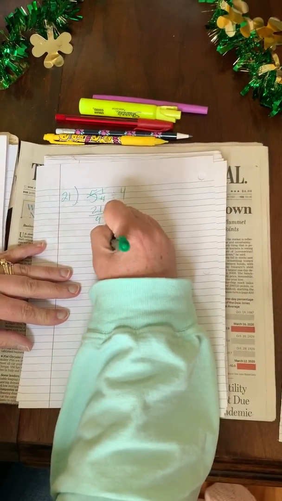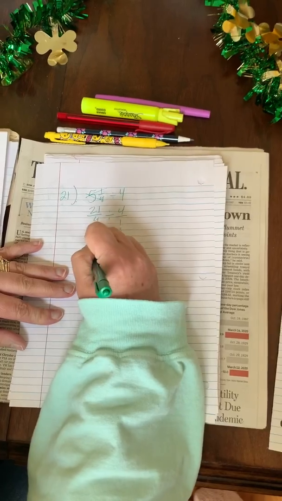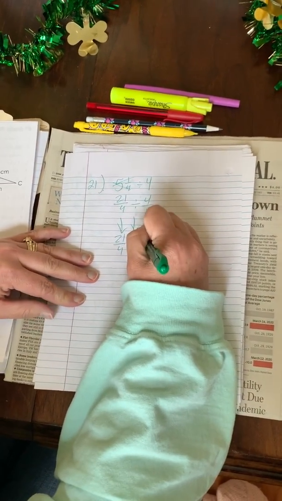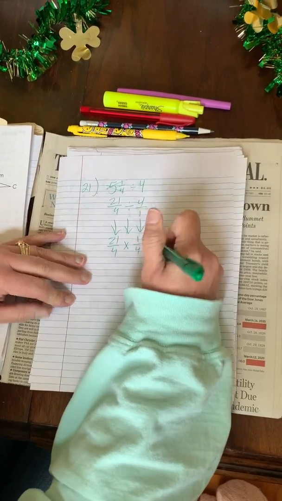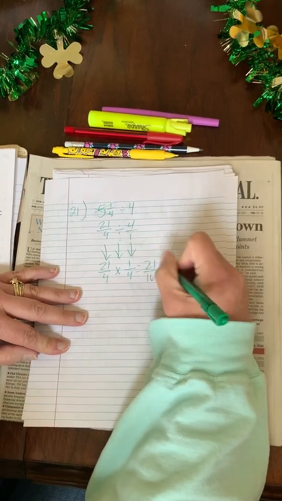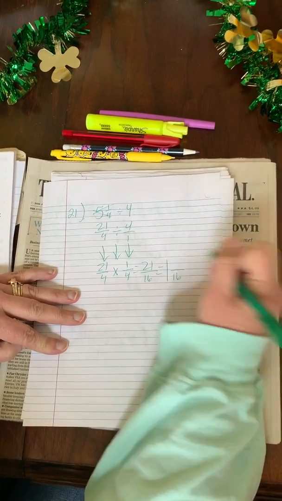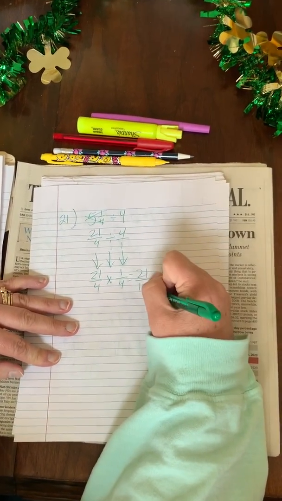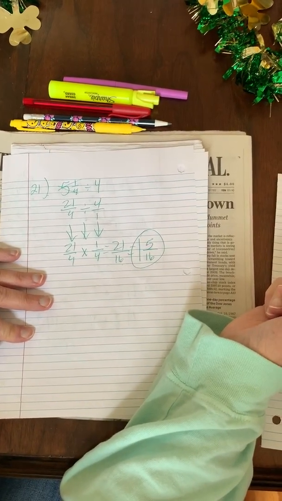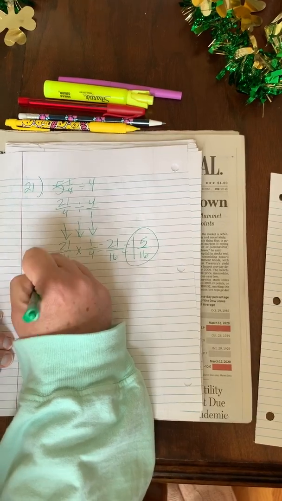Now we do keep, change, flip. So 21 over 4 stays the same. Division becomes multiplication. And we flip 4 over 1 to its reciprocal, 1/4. Multiply 21 over 16. And 16 goes into 21 one time. 16 is still the denominator. 21 minus 16 is 5. So the final answer is 1 5/16. All right, next one, 22.